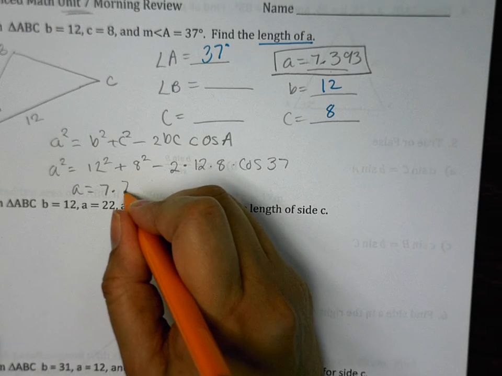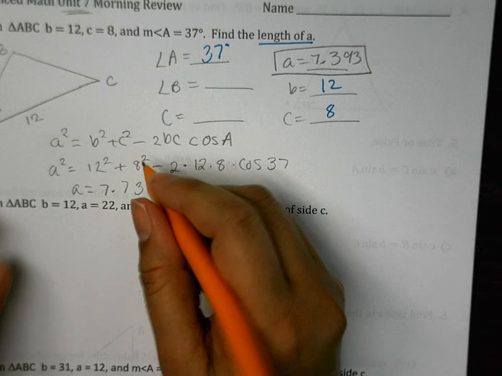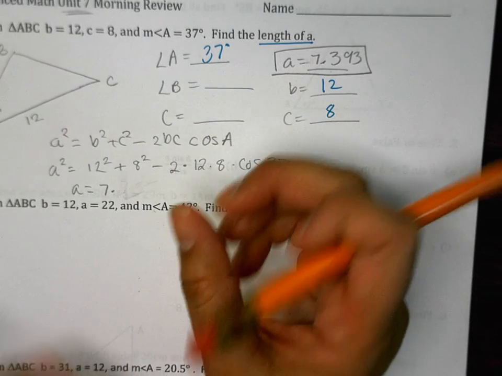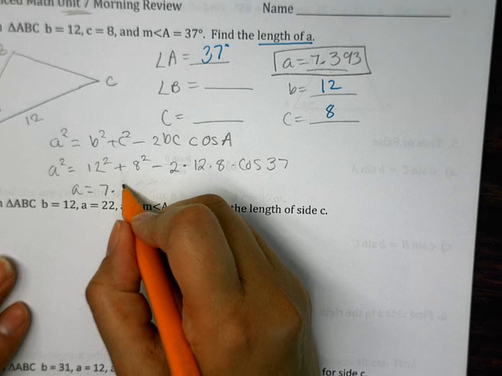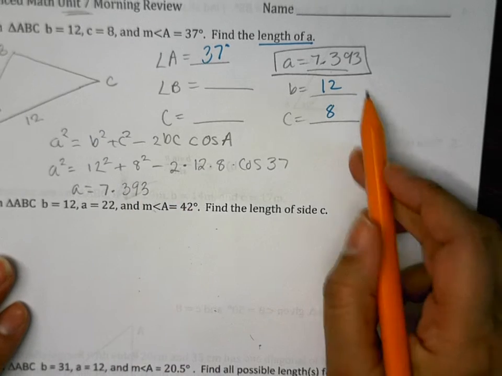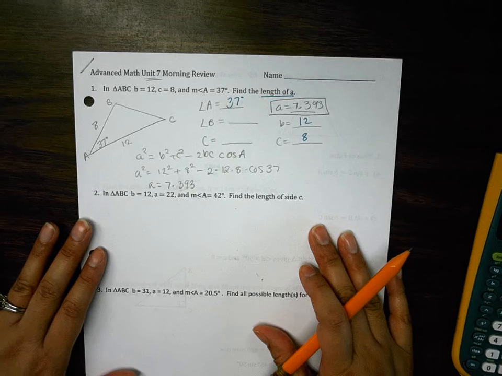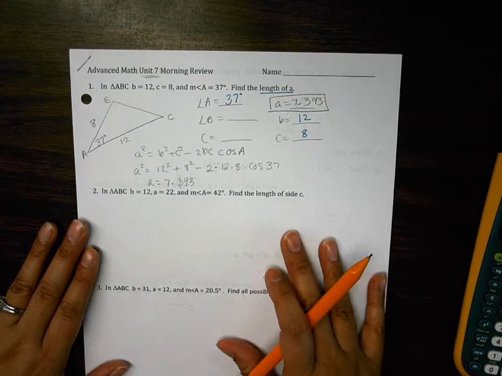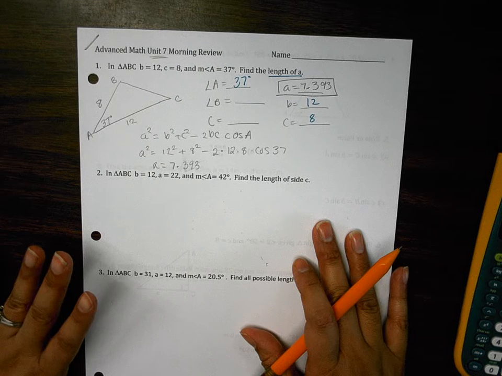7.393. Now, because it didn't say solve the triangle, it just said find the measure of side a. Are we done? Yes, this is it. That's all I have to find. I don't have to find angles B or C. Right? Okay. Questions on number 1.